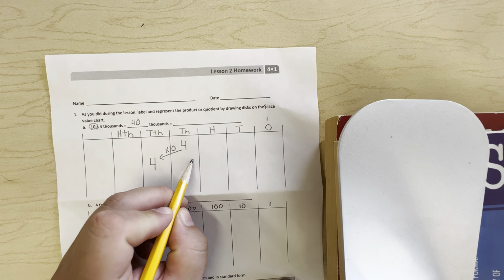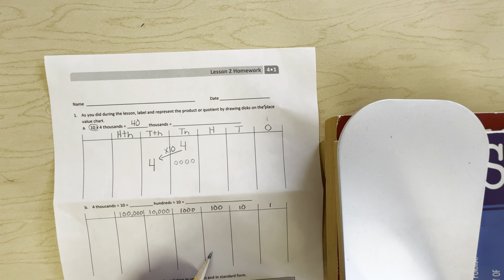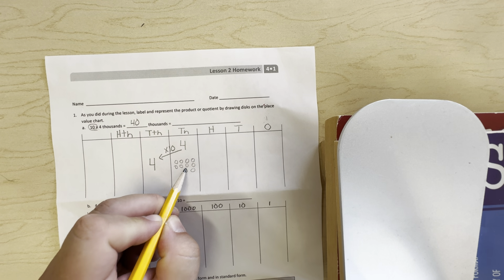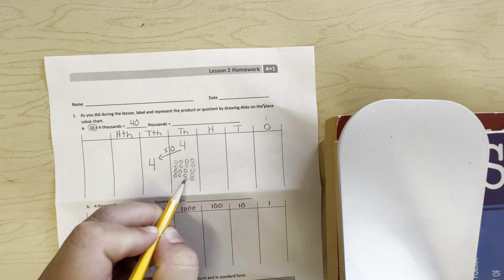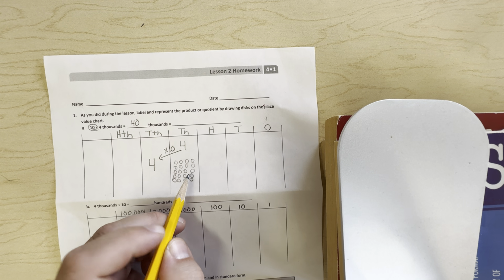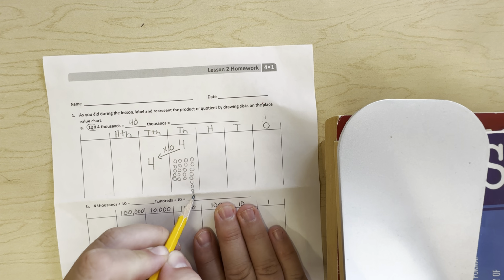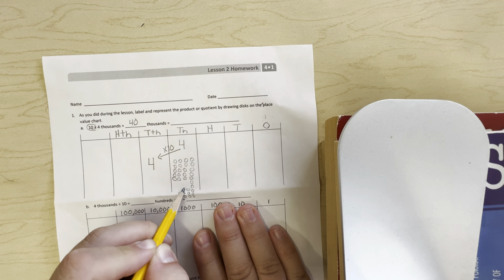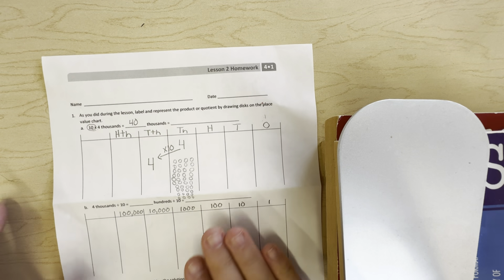So that's like saying if I had 4 thousands and I had 10 times as much, I would sit here and draw 4 thousands and do it 10 times. Now, this takes a lot of time. 1, 2, 3, 4, 5, 6, 7, 8, 9, 10.